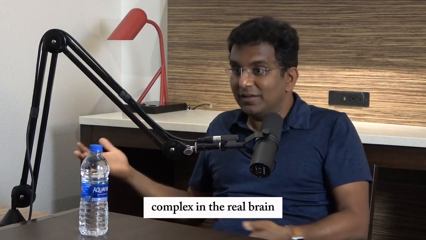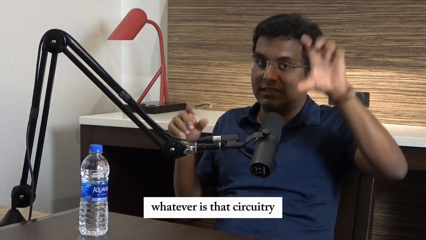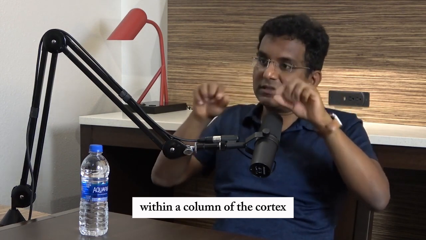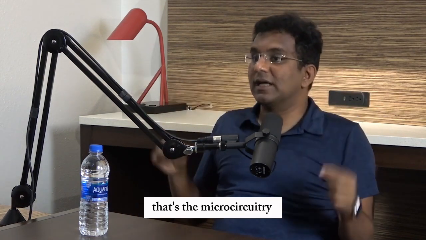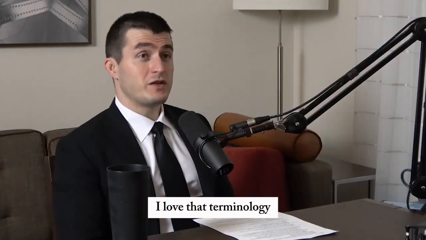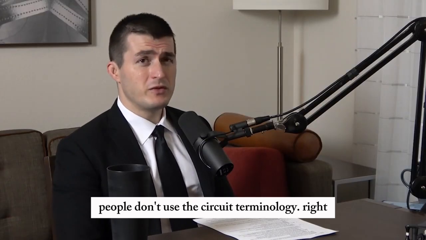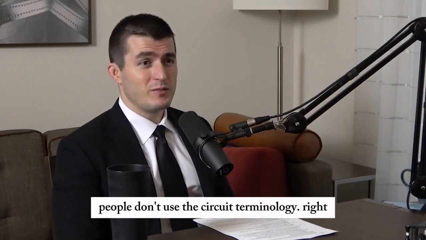It's much more complex in the real brain. So whatever the circuitry is within a column of the cortex and between the layers of the cortex, that's the microcircuitry. Yeah, I love that terminology. Machine learning people don't use the circuit terminology, but they should.